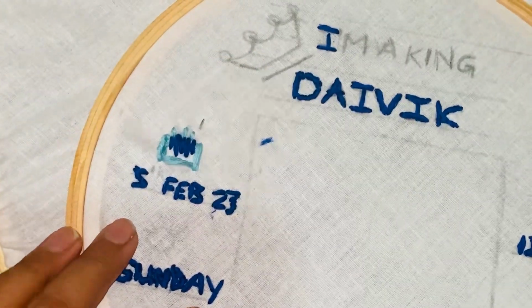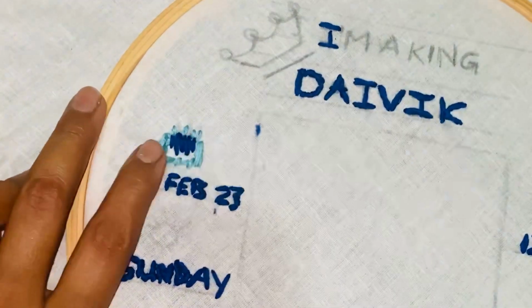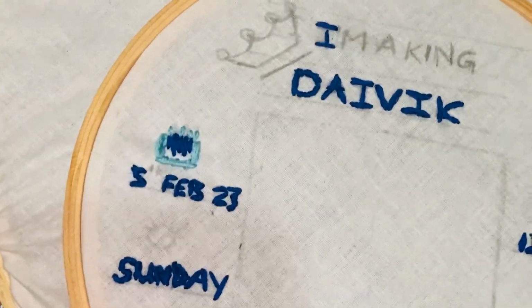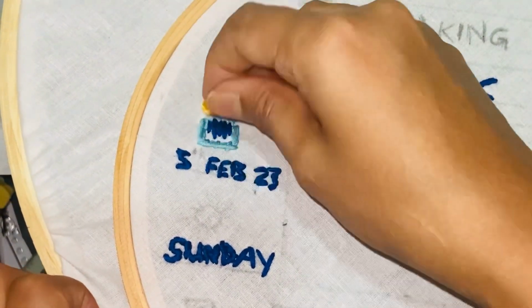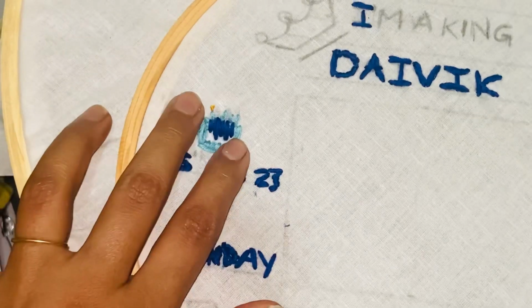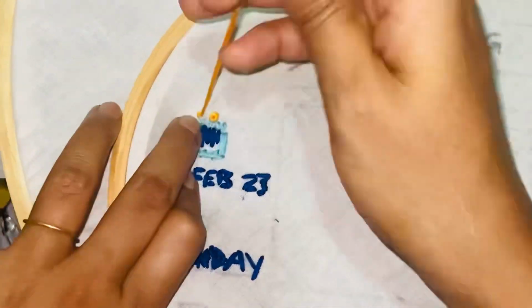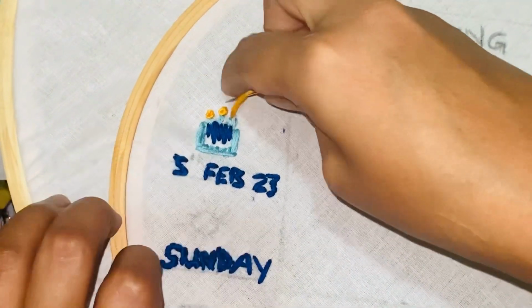So you can see here I created a candle, and then using the same color I have just given an outer line to it. So now my cake is ready. Now I'll give it a candle. I'll make a blowing candle with the yellow color. So I just used knot type embroidery, and then I lit the candle with the yellow color. So yes, it's done.